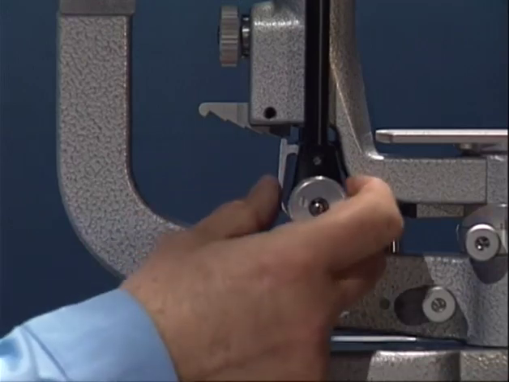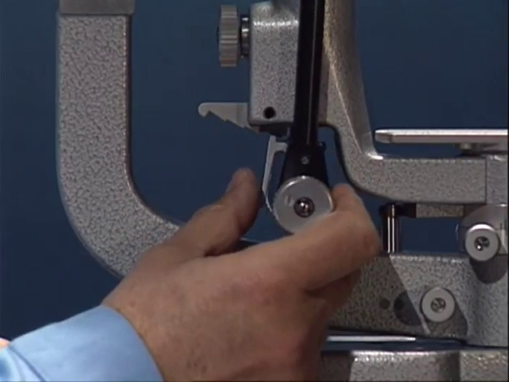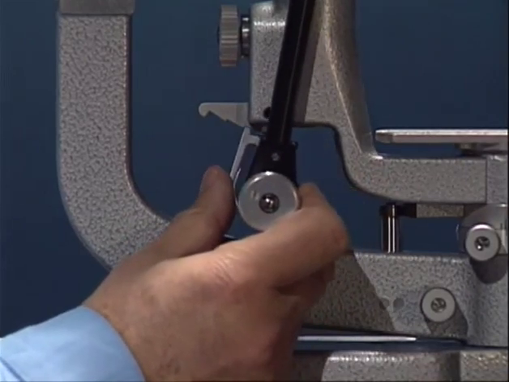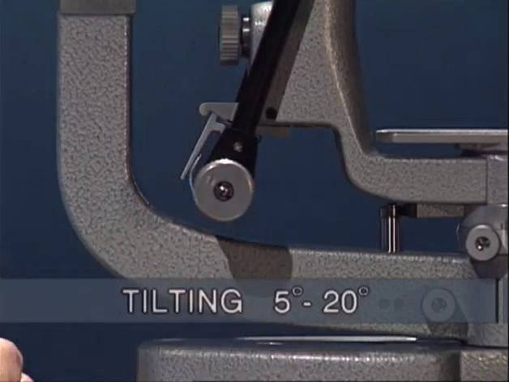This is the device for changing the inclination of the illumination unit. First, the latch for the angle of inclination is released, and this allows the tilting of the upper part of the unit in steps from 5 degrees up to 20 degrees.